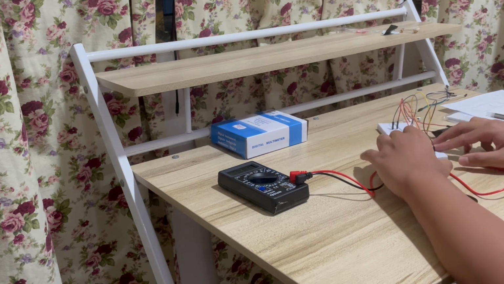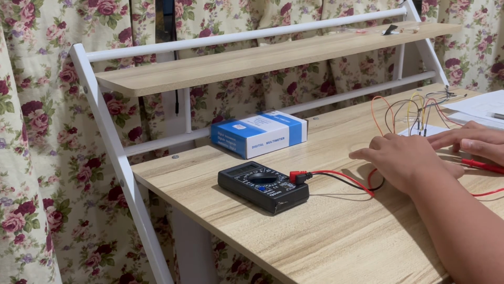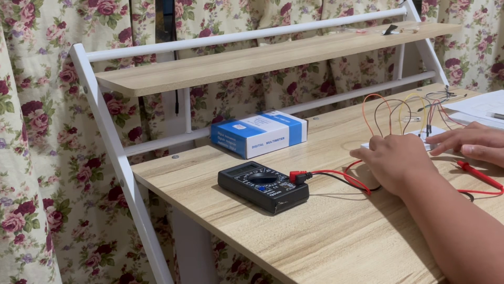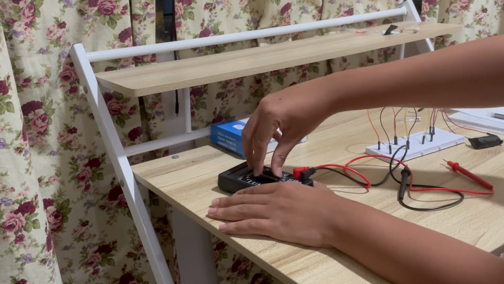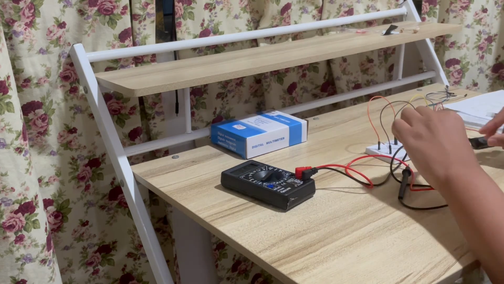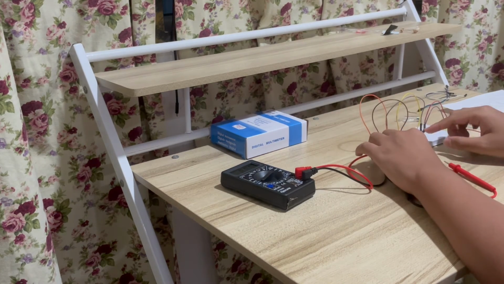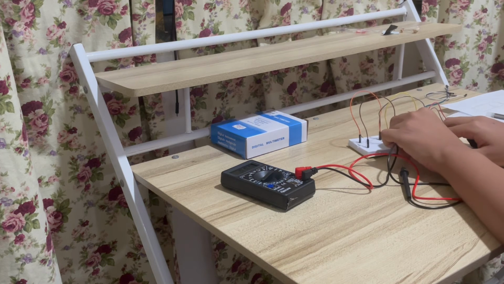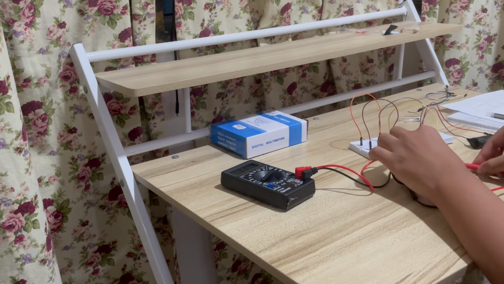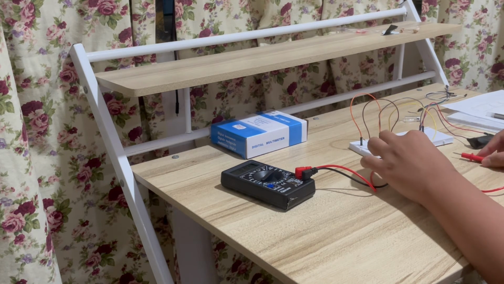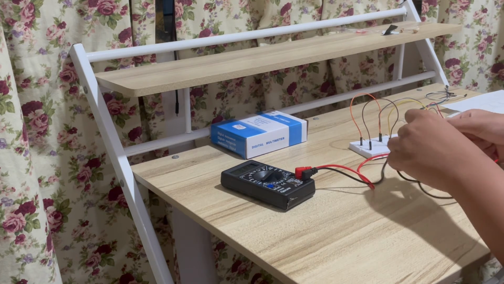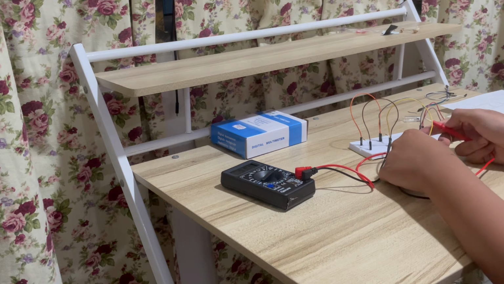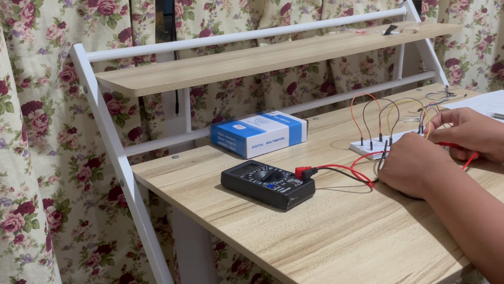Okay, now I will check the total current at the first resistor, at points B and C. You must disconnect first because I want to measure the current in series. 1.07.